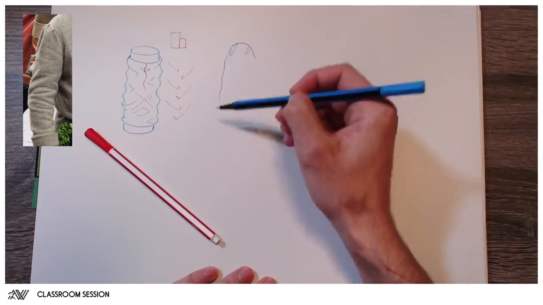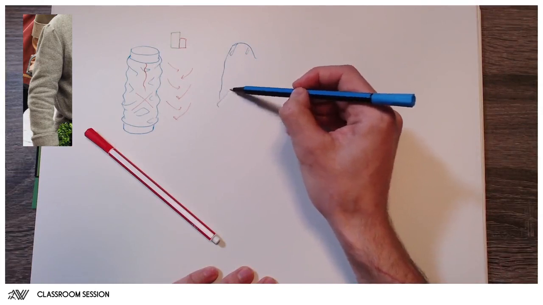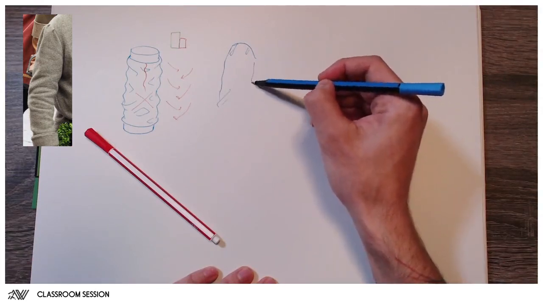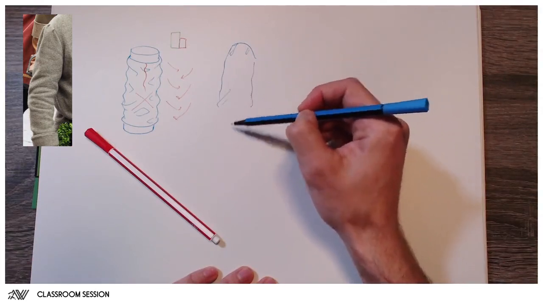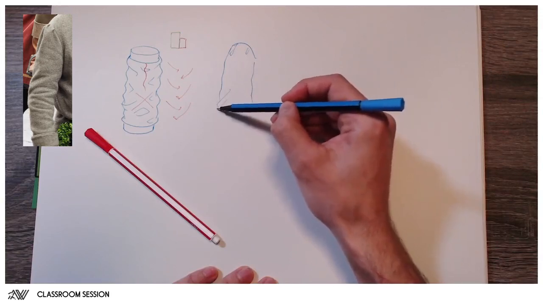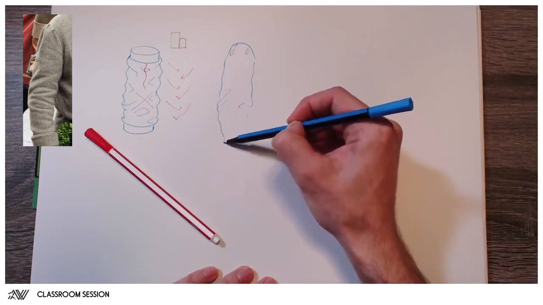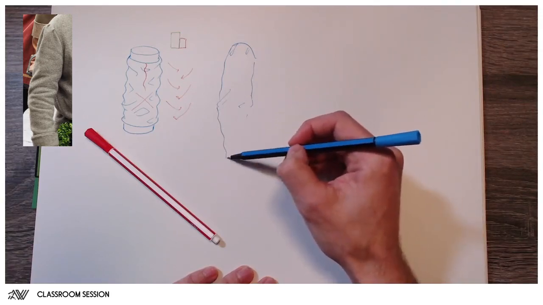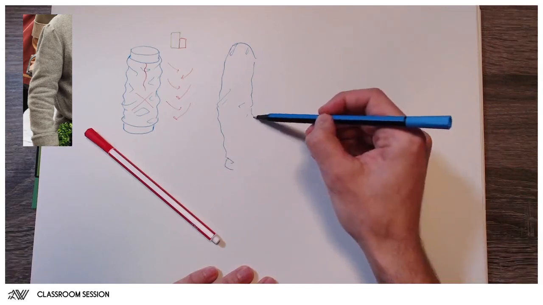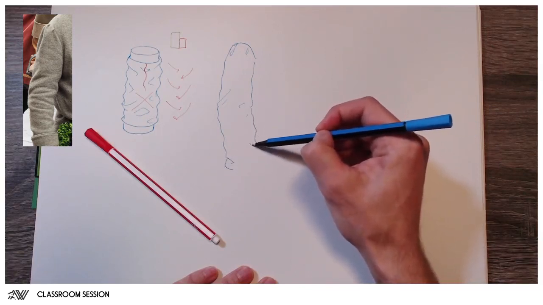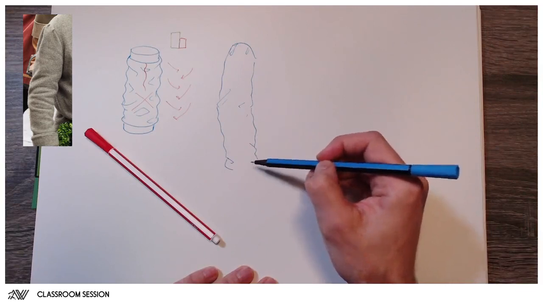We can see that tension happening or that compression happening onto that sleeve in a resting position, primarily.